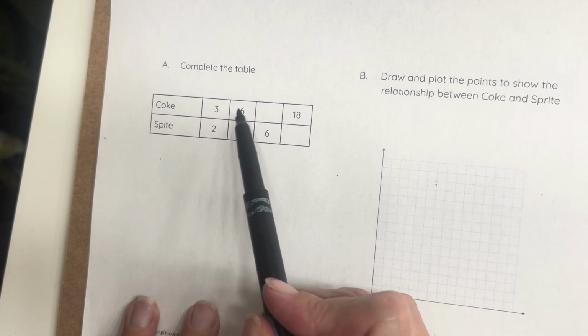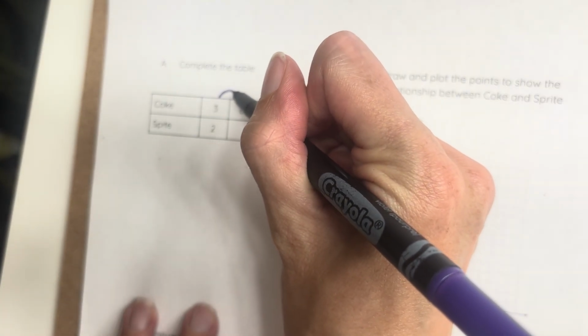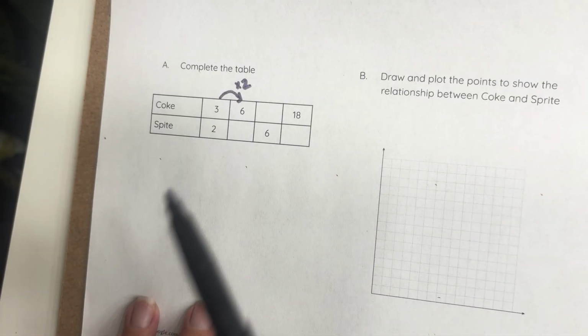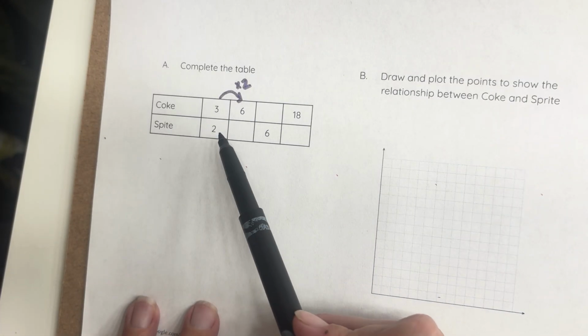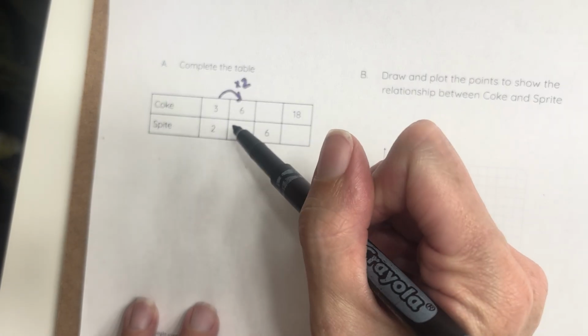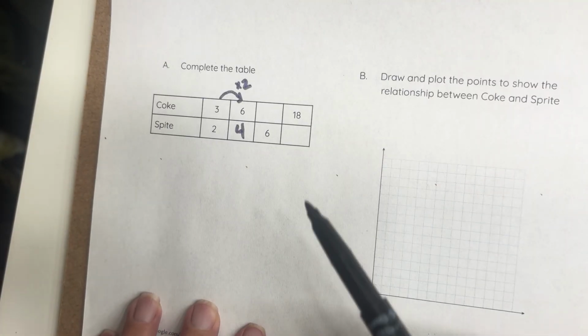The first thing that my brain jumps to is, to get from 3 to 6, I'm going to multiply by 2. And I know that if I'm multiplying that by 2, 3's buddy is 2 right here, so 2 times 2 would be 4. And then I can move on to the next box.